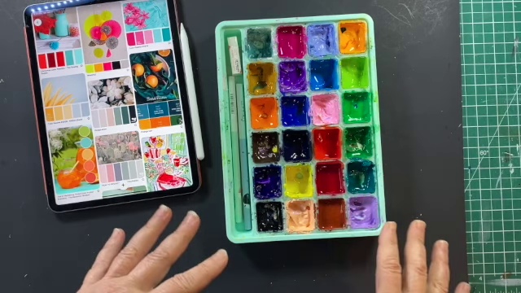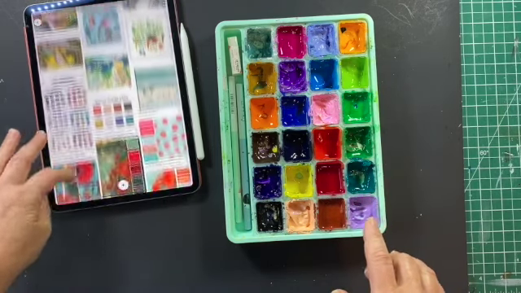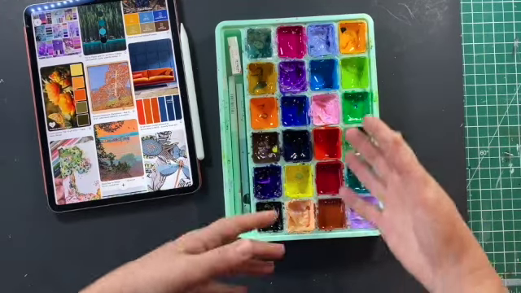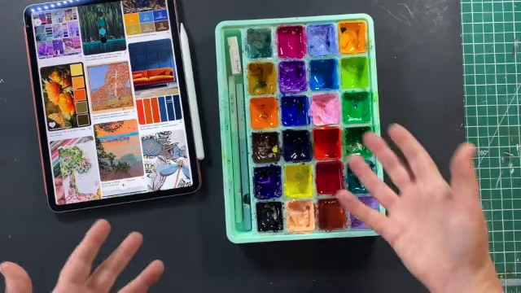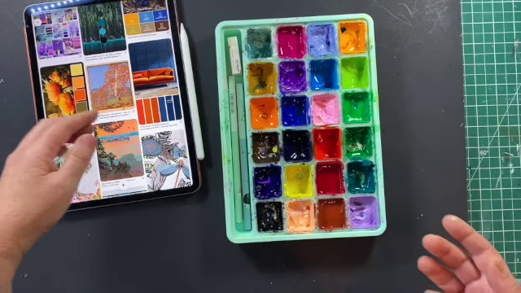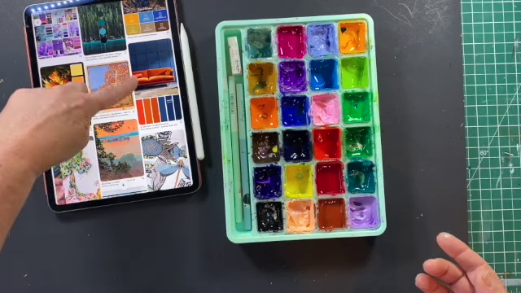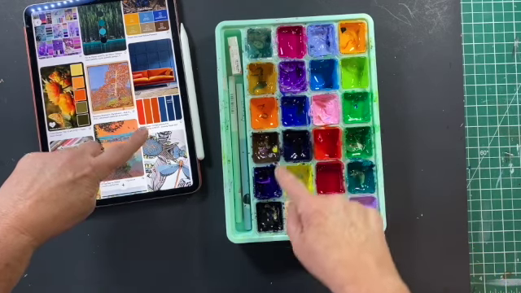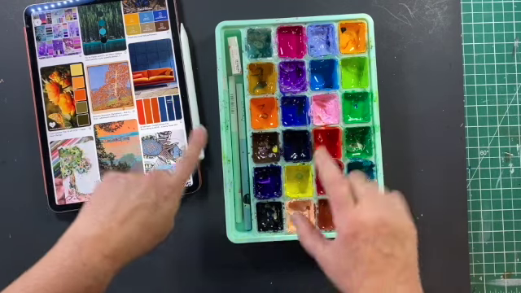So I've been sort of looking through my color schemes that I had chosen before and trying to match up what do I have a lot of. So some of these colors I still have a lot of and I don't want to waste them. So if I'm going to go with this one here with this navy, it's this Prussian blue. I've got quite a bit of blues that are still in this palette.